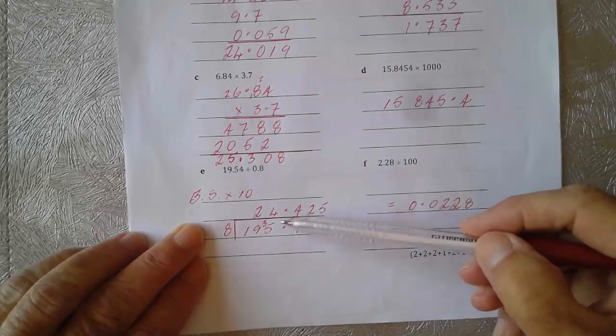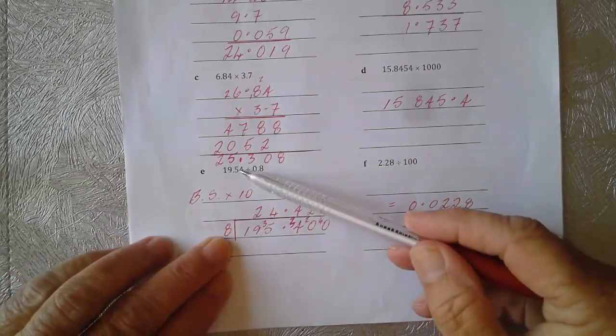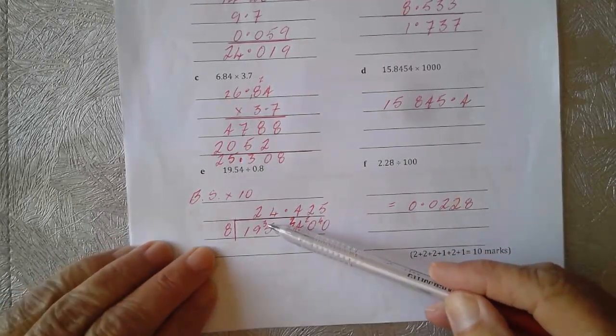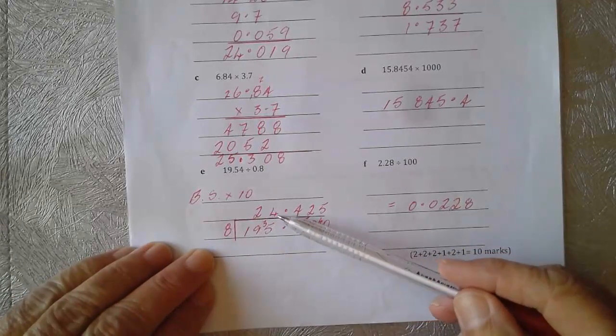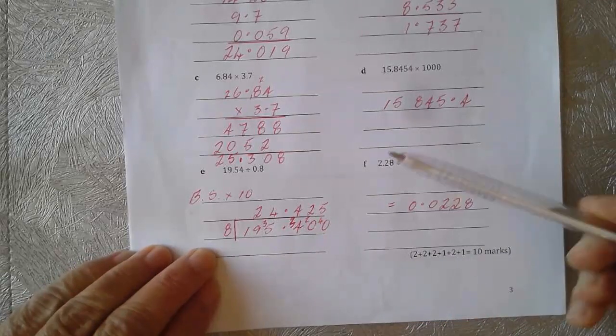Right, multiply both sides by 10, dividing to make this a whole number, make the divisor a whole number. So that goes across one place, so it goes across one place on here. So it goes to here, then I fix the decimal point, and then I divide around it. And that's my answer. It's fairly clear, well laid out.